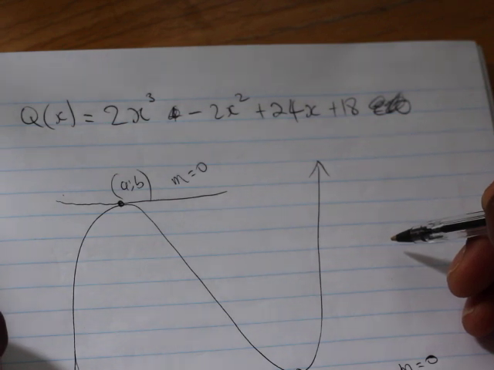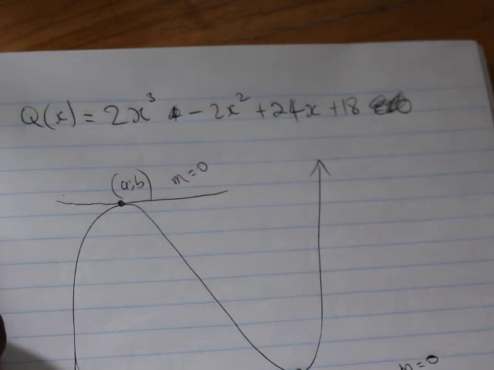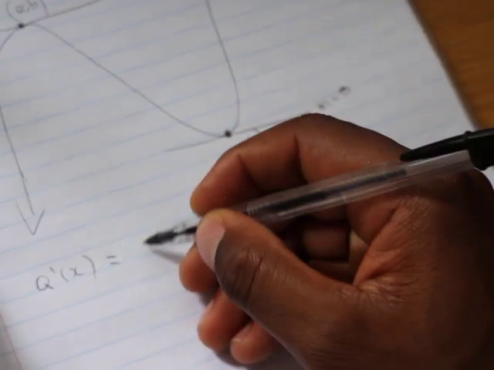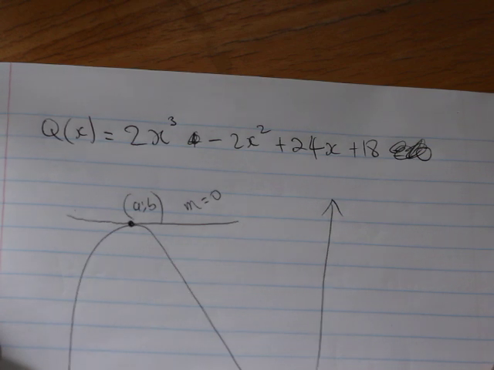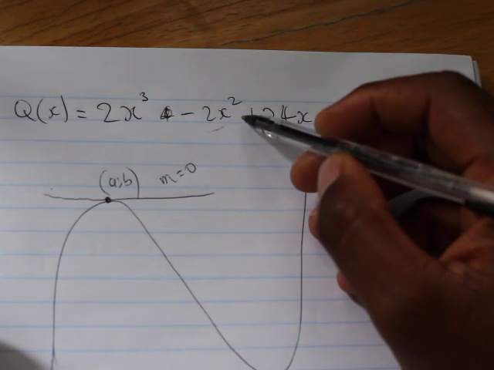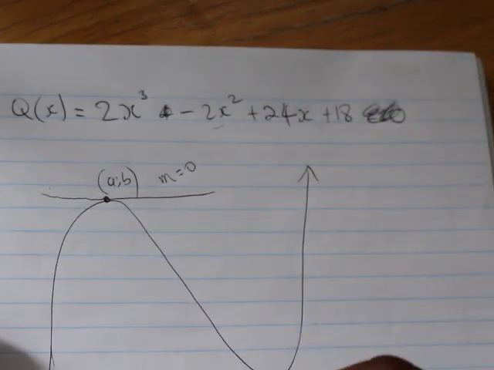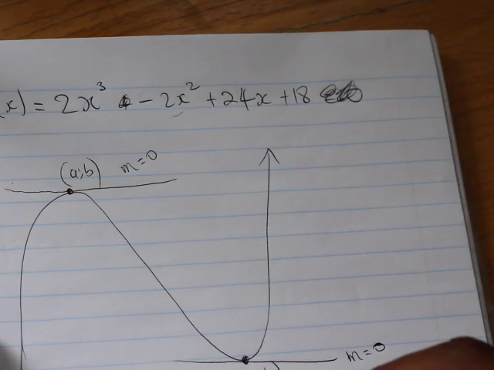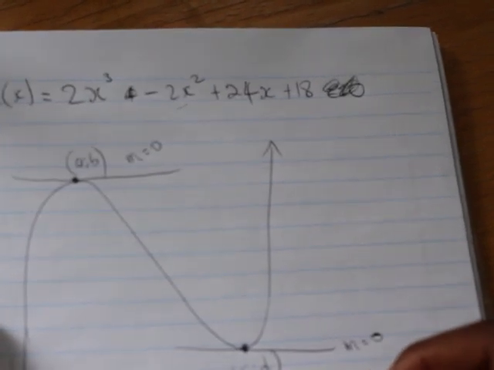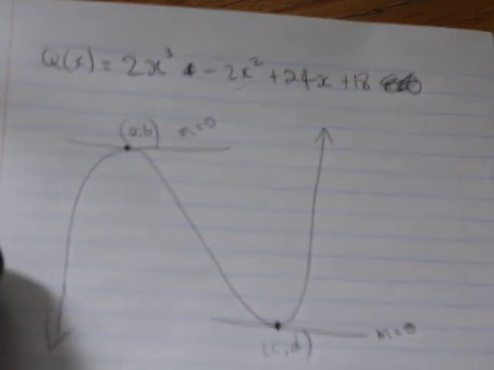Obviously, we're going to start off by deriving 2x cubed, which is going to become 6x squared. So q prime of x is 6x squared, right? We multiply the 2 and the 3 there. We minus the 1 from the 3, and then the second one, that's 2 times the 2, which is minus 4x. And then 24x becomes plus 24, which is equal to 0. We set it equal to 0.